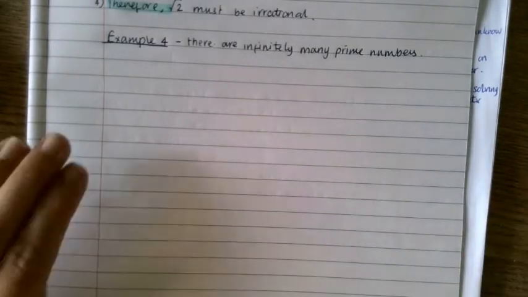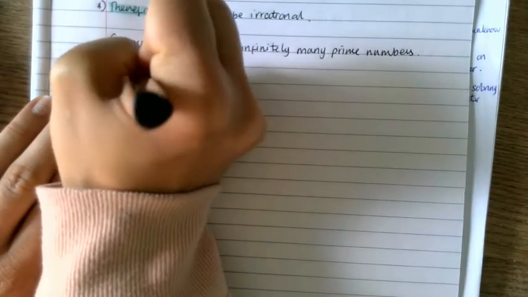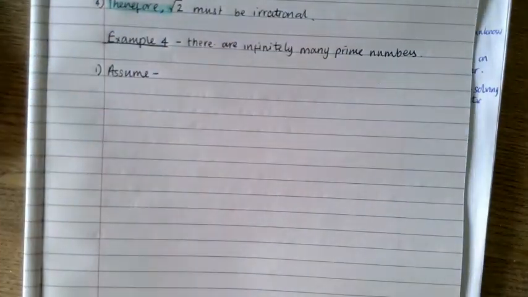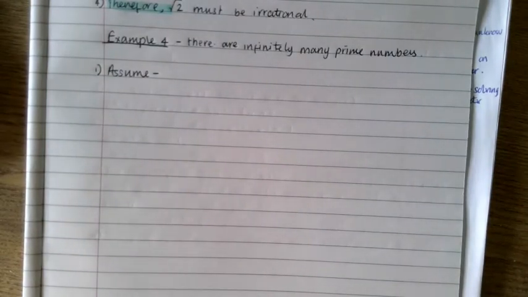So we start with step 1 by making an assumption. And we are going to assume the opposite. We're going to assume that there's a finite number of prime numbers, that there is a final prime number.